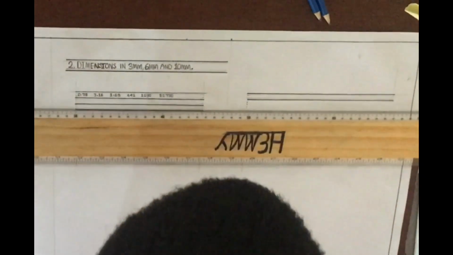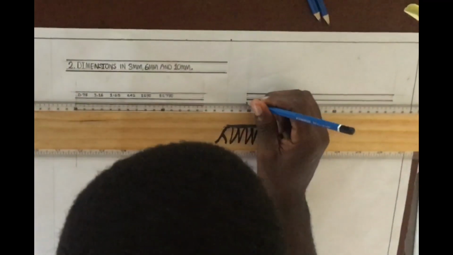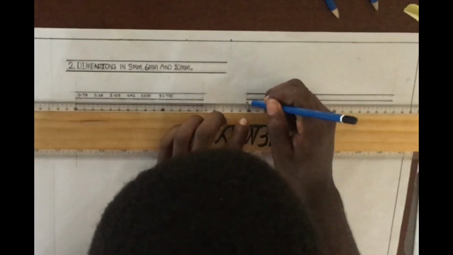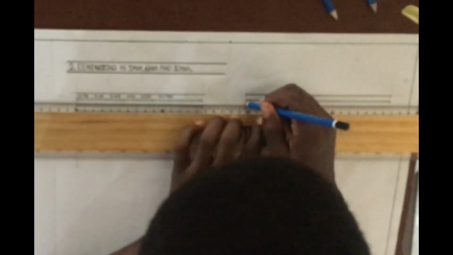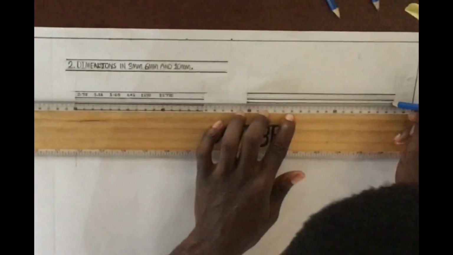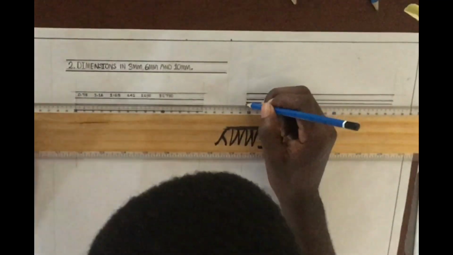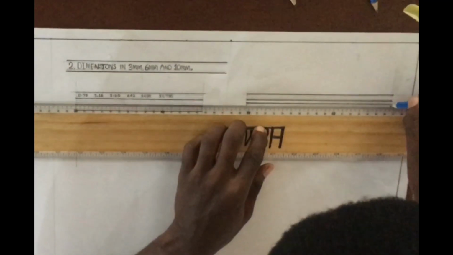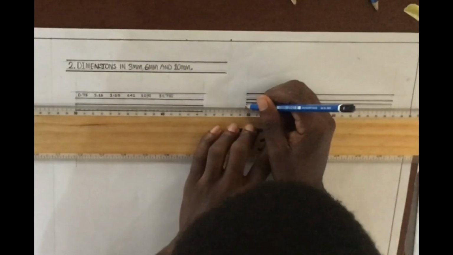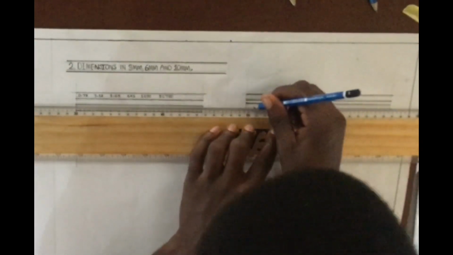Then we're going to draw a thick continuous line at first. Then thin continuous line. Another thin continuous line to serve as our 3 mm height of our letters.